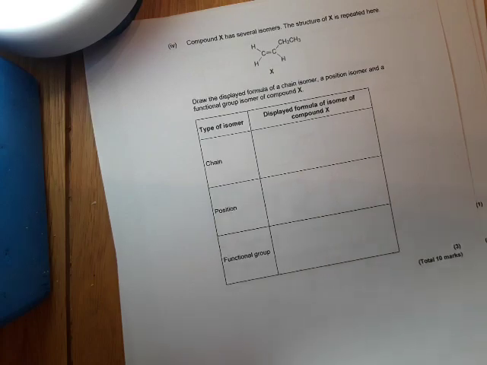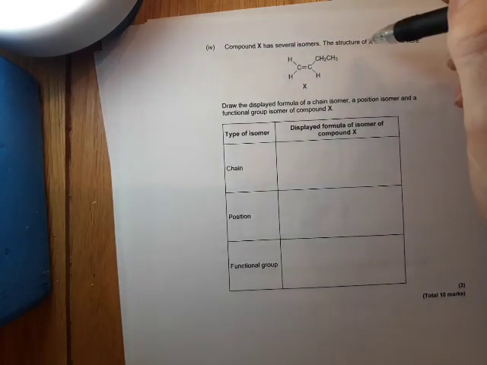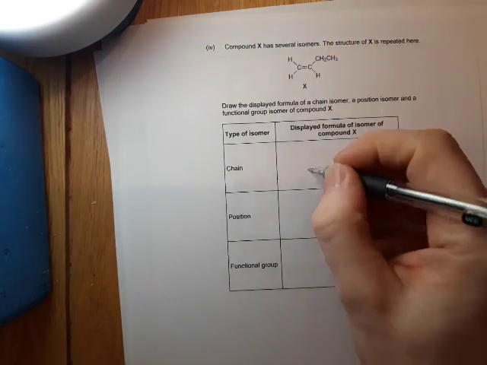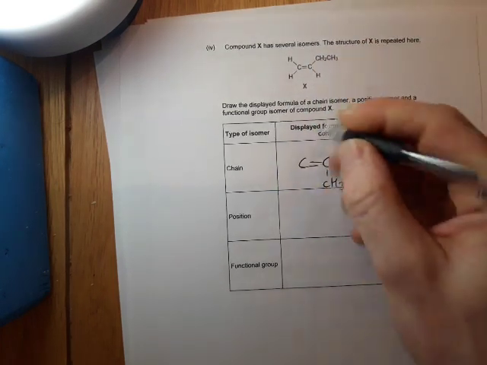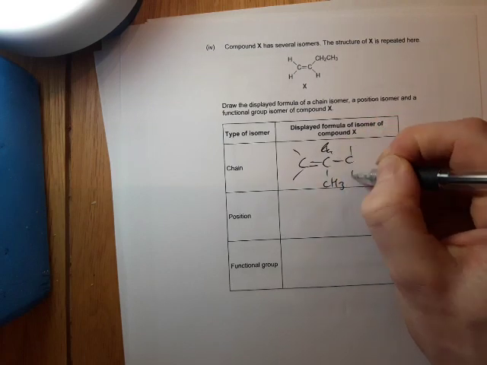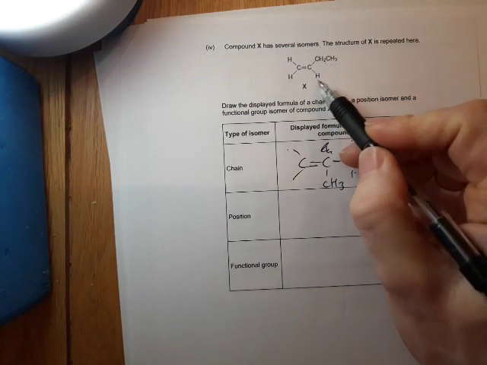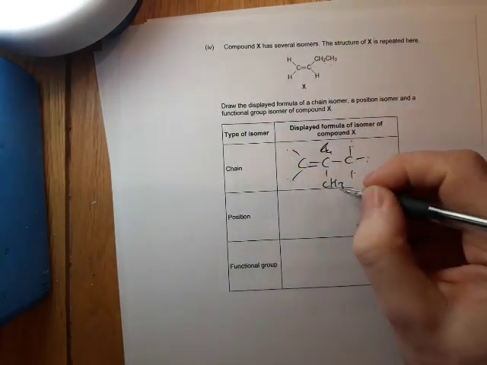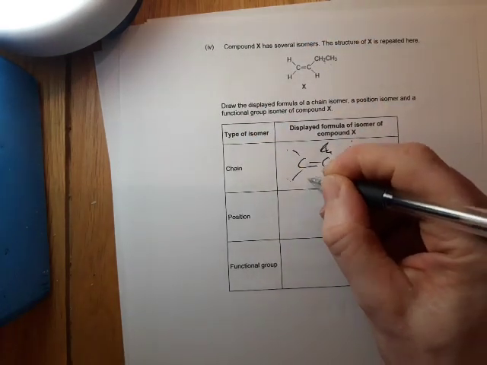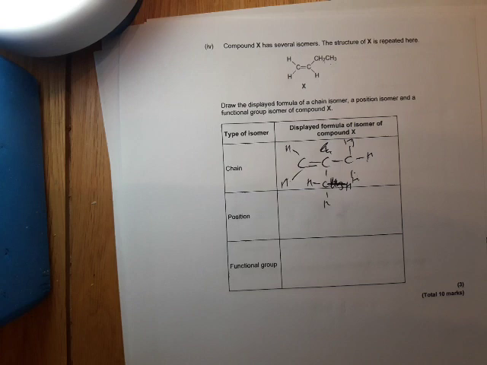Doing well here. How many have I got to get through? Flipping heck. How many have I set you? Oh no, they're blank pages. Cool. Alright. Compound X has several isomers. The structure of X is repeated here. A chain isomer of that, so just put 3 in a row instead of 4 in a row and put a methyl in here. Double bond there. 1, 2, 3, 4, 5, 6, 7, 8. It doesn't ask me for any. Oh, displayed. It does ask me for displayed, so I'd have to draw all of these hydrogens. If you put a CH3 in, you're stuffed. You don't get the mark.